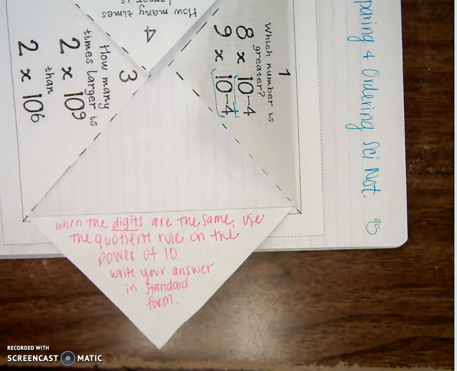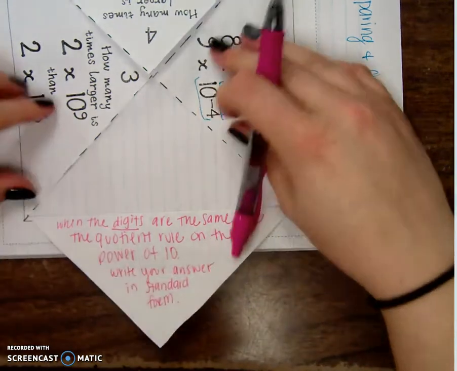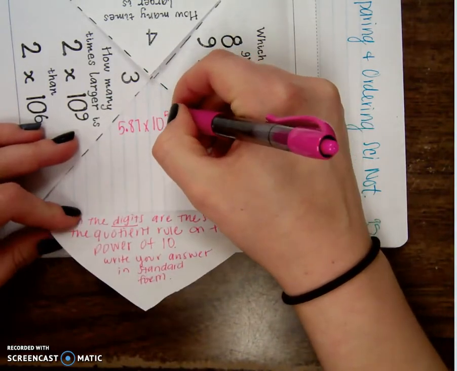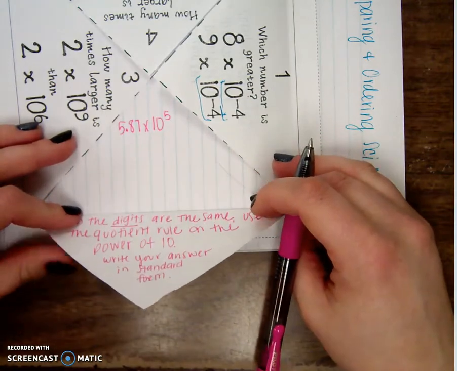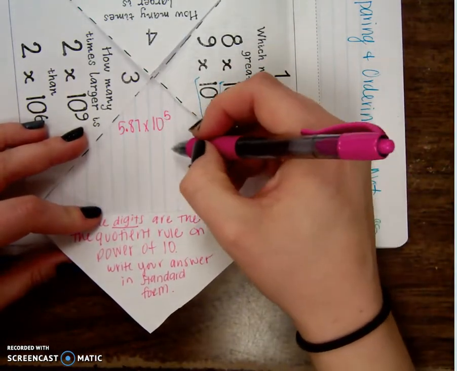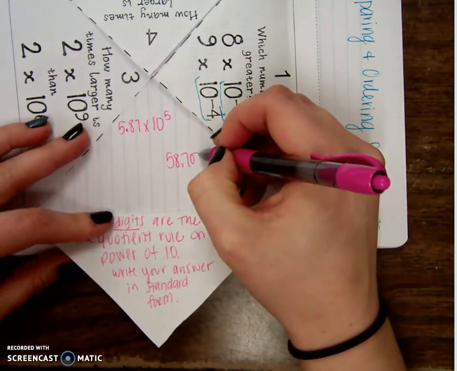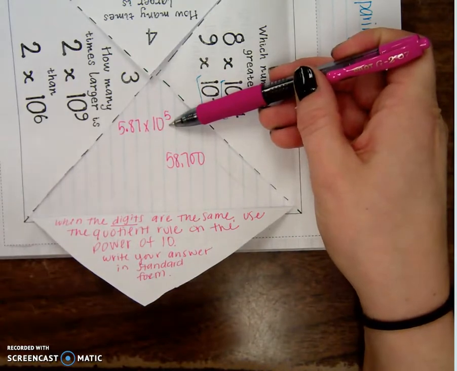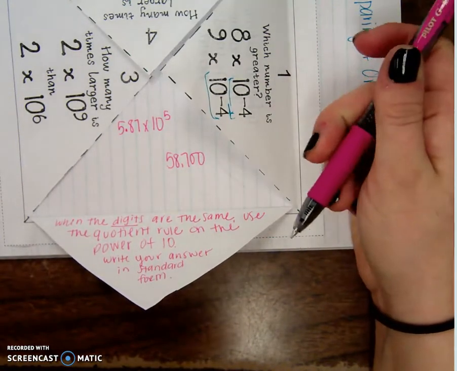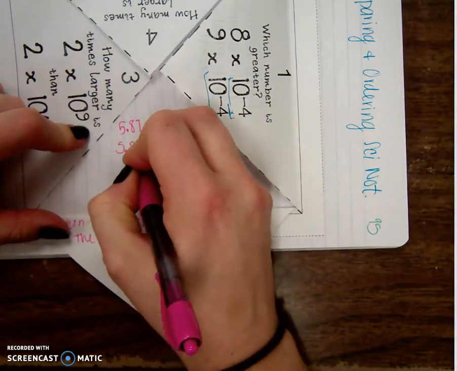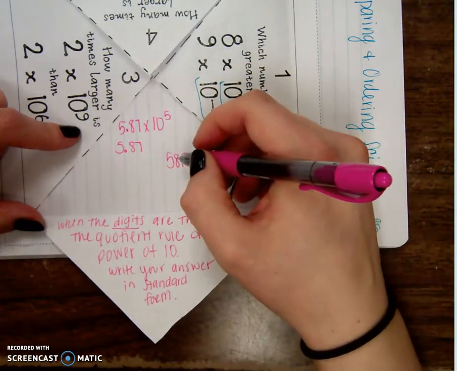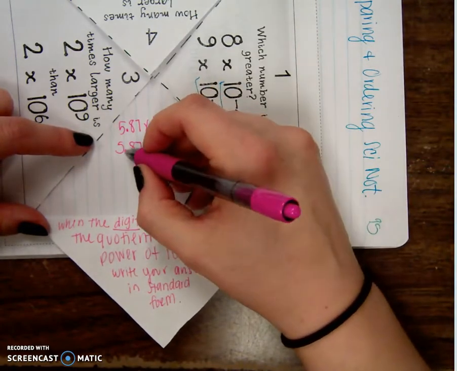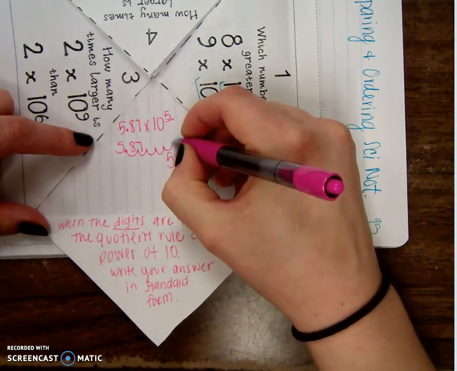All right, so our example for that, we have the 5.87 times 10 to the 5th power. And then we have 1,700. All right, we're going to put the numbers in the same format so that I can compare them. It's going to be much easier for me to see which one is greater if it's in standard form. So let's go ahead. We have this 5.87 is my digit, okay? And let's put this in standard form, we're moving to the right because it's a positive exponent with my power of 10, 5 spaces. 1, 2, 3, 4, and 5.